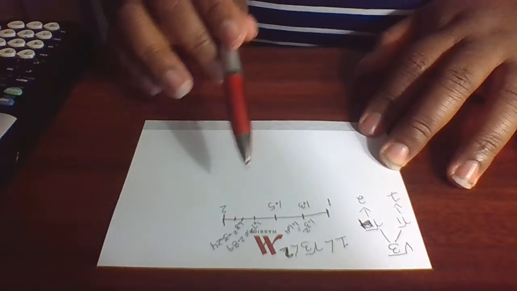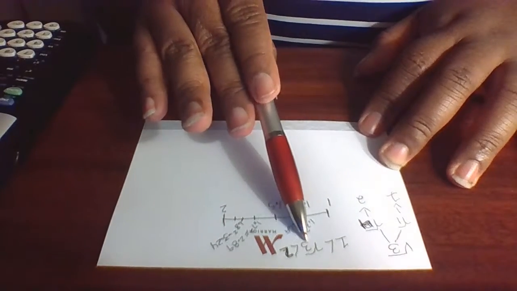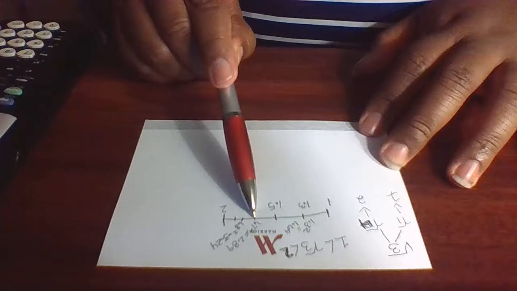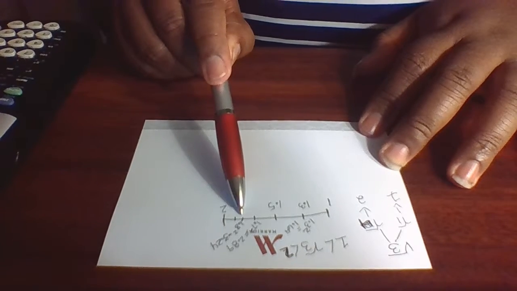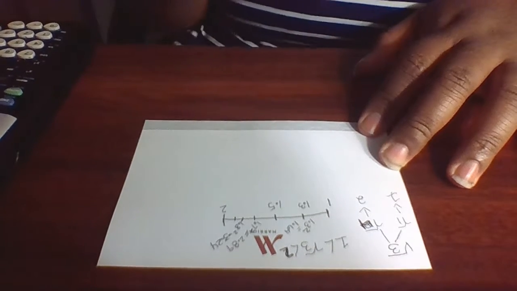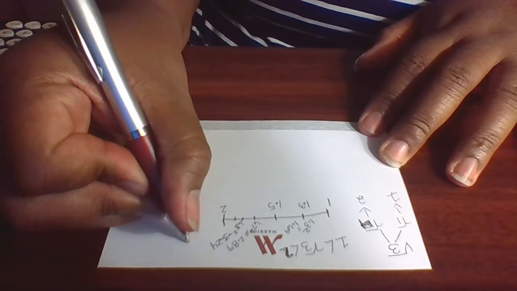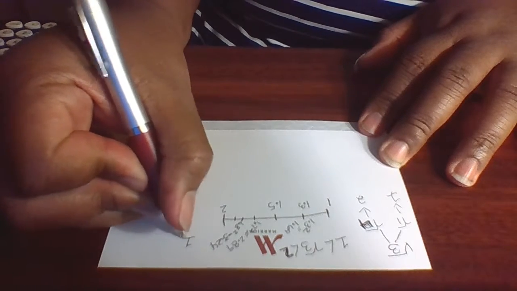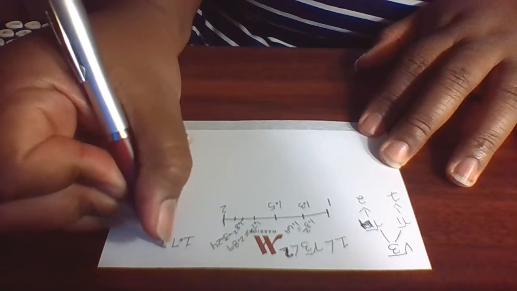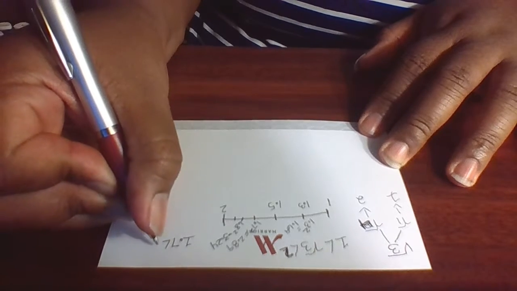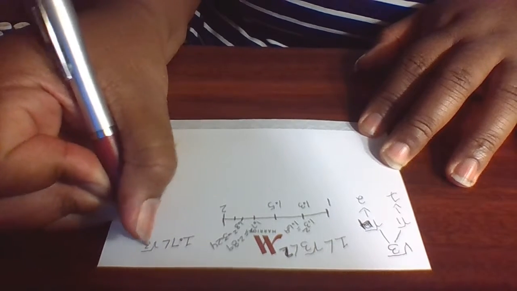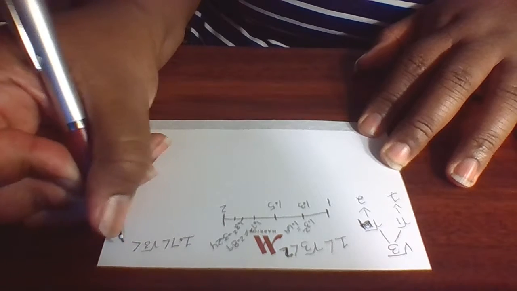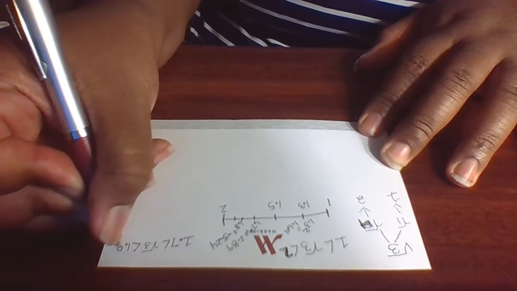So now I know that the square root of 3 is between 1 and 7/10 and 1 and 8/10. Okay? So then now I can write my new inequality: 1 and 7/10 is less than the square root of 3, which is less than 1 and 8/10.